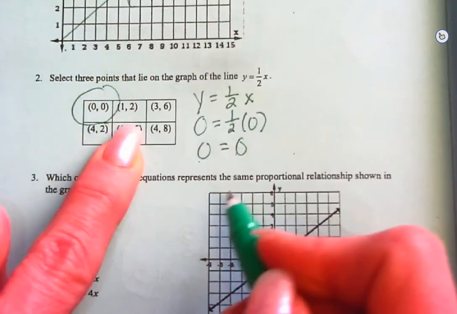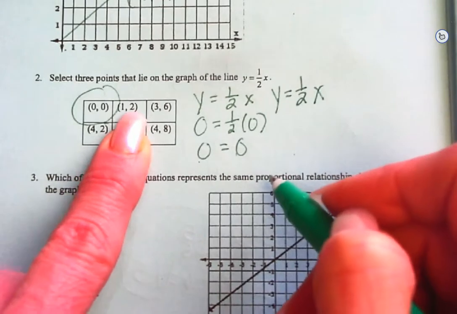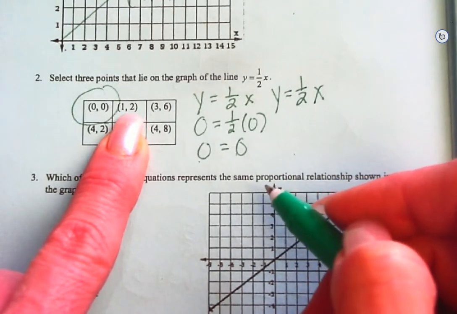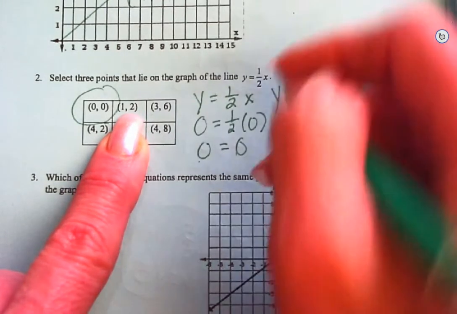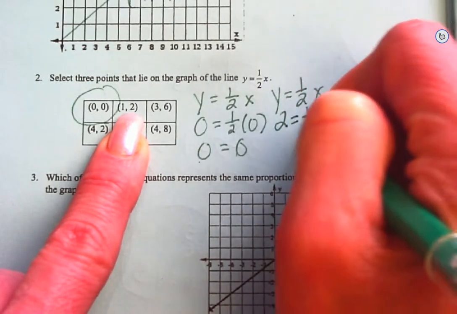For the second one, I'm going to use my equation again. 1/2 x. What's y there? What's my y value? 2. So I want to see if 2 is equal to 1/2 of 1.